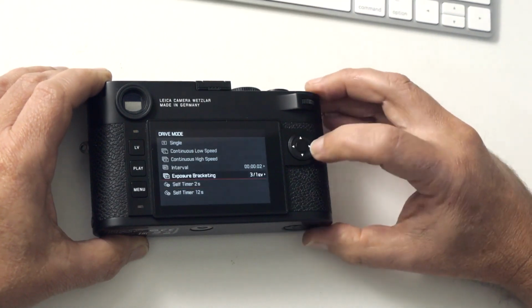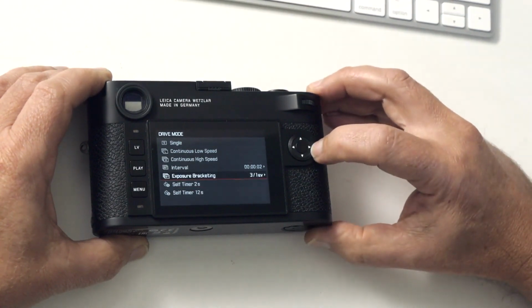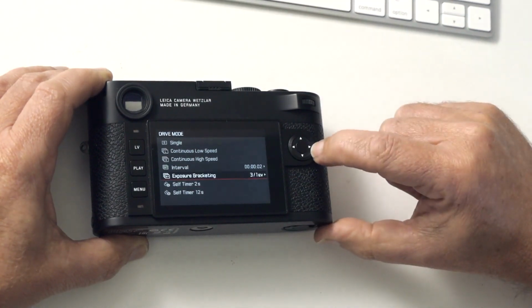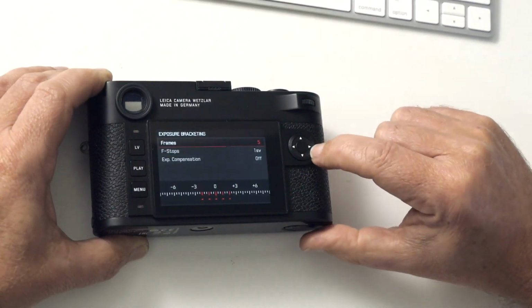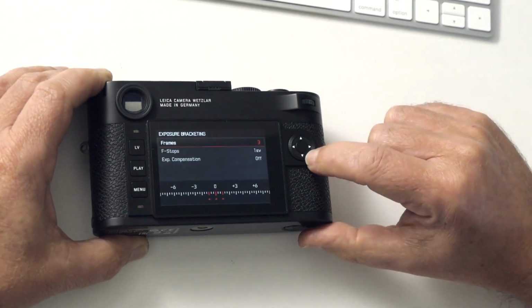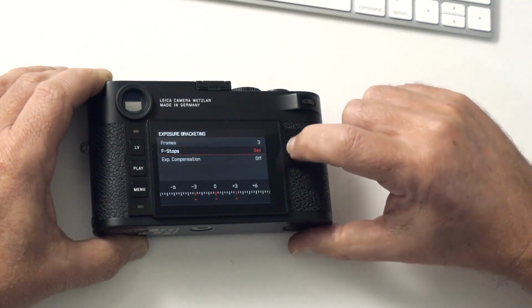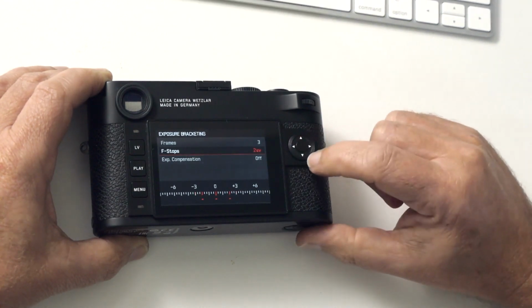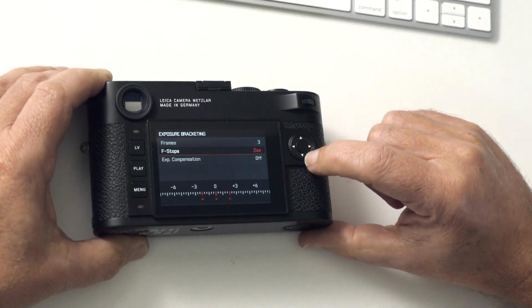Something else I do a lot of with all of my cameras is exposure bracketing, and in this option, if you just click the right arrow here, it will take you into a choice of 3 or 5 images. You can cycle through the two choices, and then you can choose the steps between them, which is 1, 2, or 3 steps. I find 3 shots at 2 stops between them seems to work beautifully.